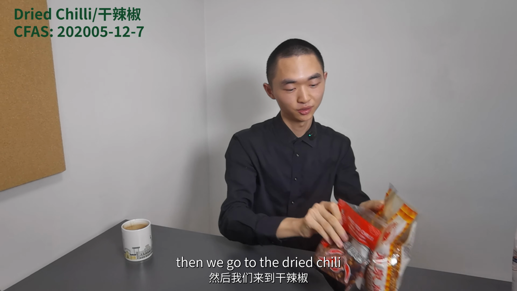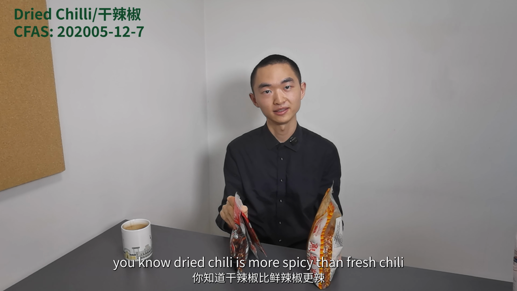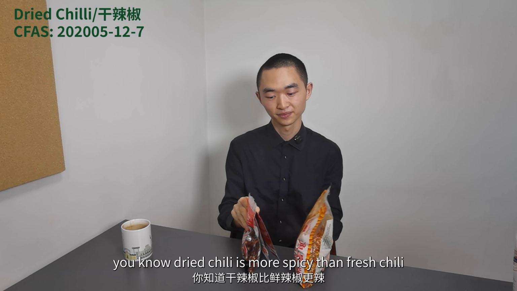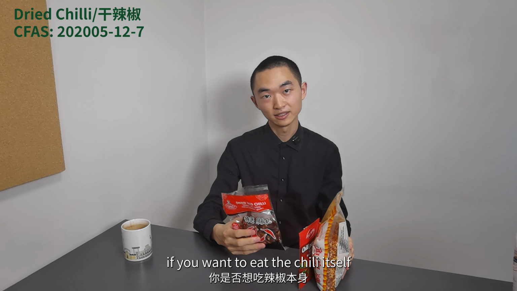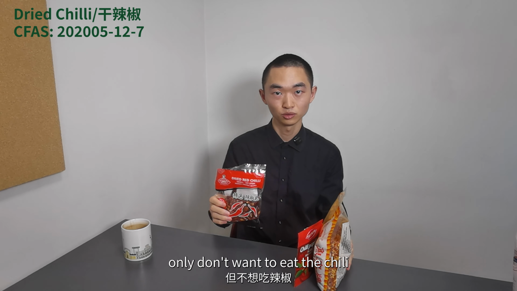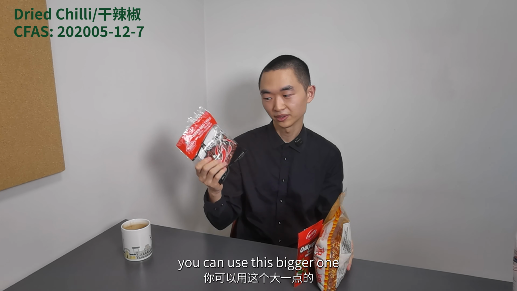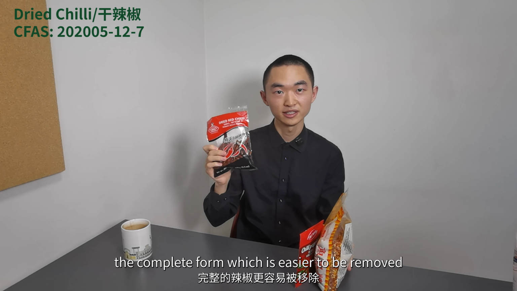Then we go to the dried chili. Dried chili is more spicy than fresh chili, and I have different shapes of chilies. Which one to use depends on whether you want to eat the chili itself. If you want the spiciness only and don't want to eat the chili, you can use this bigger one, the complete form, which is easier to remove after cooking.